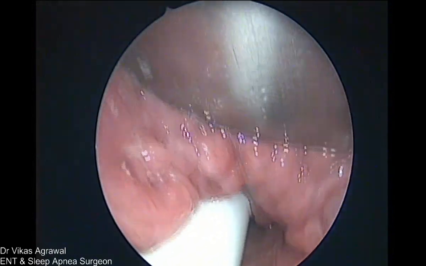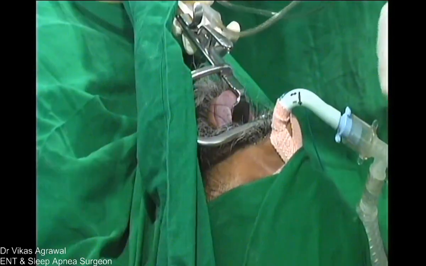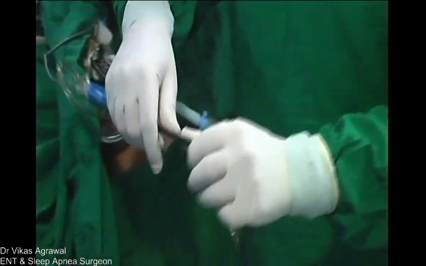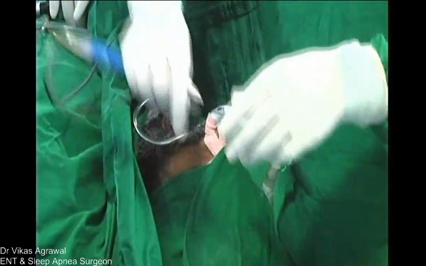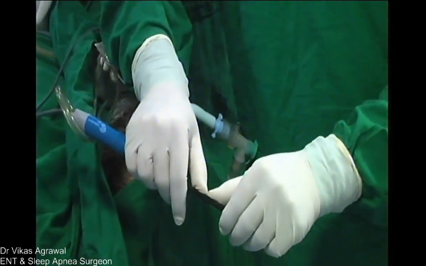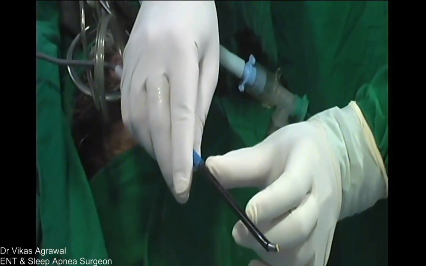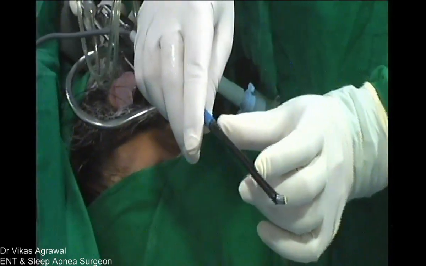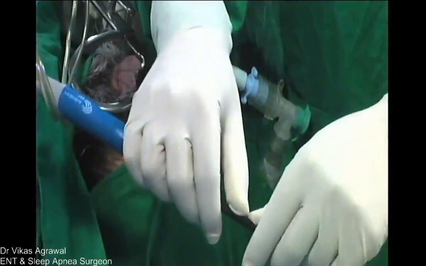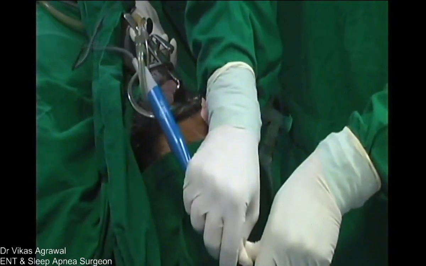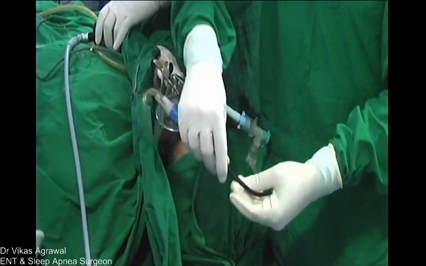So what we need to do is show from outside. Sunil, 9 and 4. Now what I'm doing is, since I have to reach the vallecula, I have to bend the wand. Bending of the wand should be done at the junction of the proximal 2/3 and the distal 1/3. There you have to bend the wand, but in a gentle curve. You can't bend the wand at an acute angle.